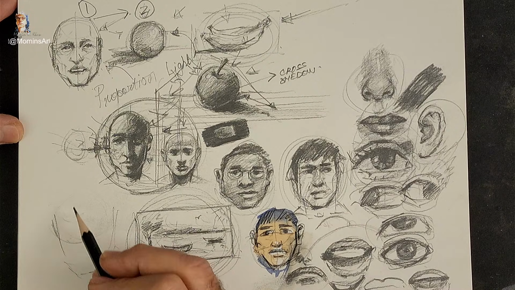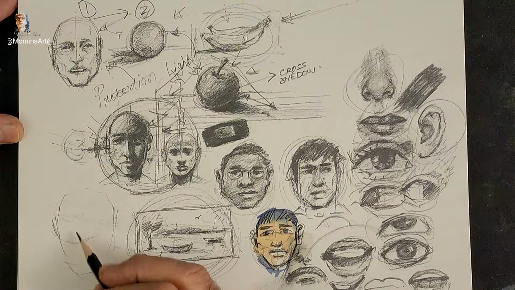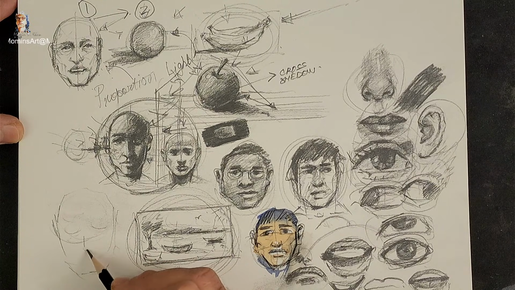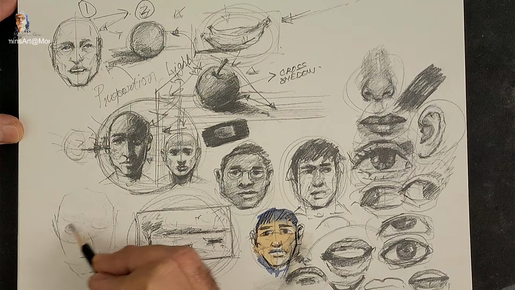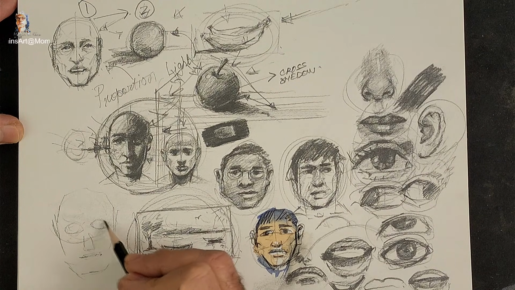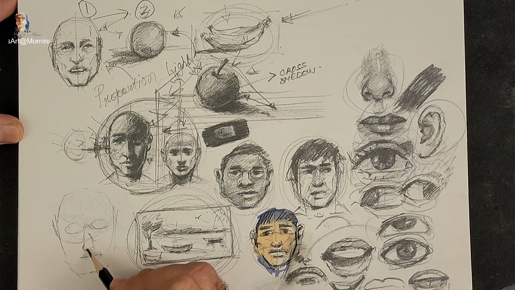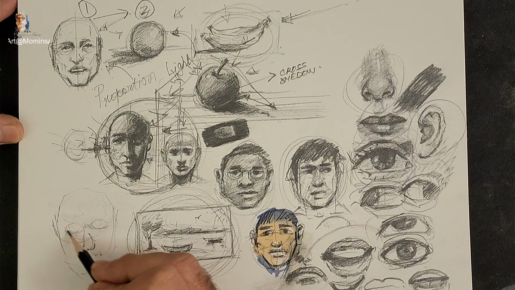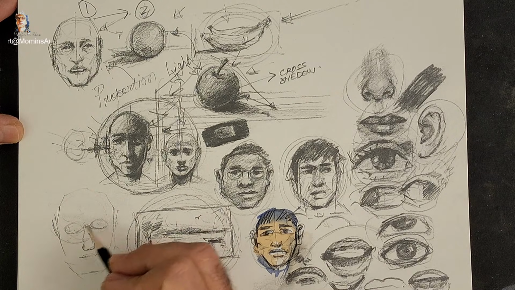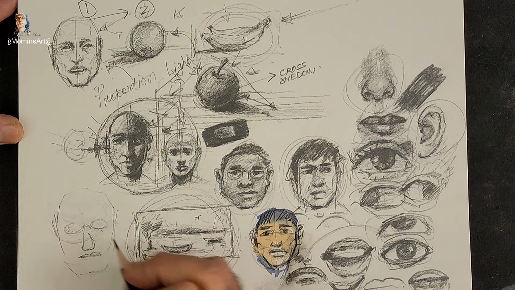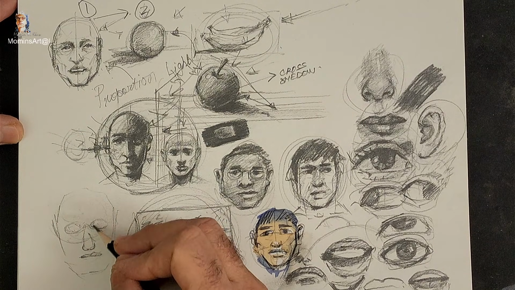Proportions are how you control the sizes of different objects in your sketch or in your painting, so that everything compared to each other looks scale wise how it's supposed to be.